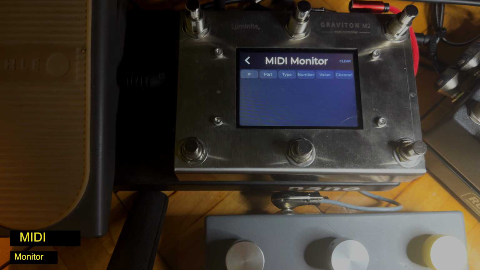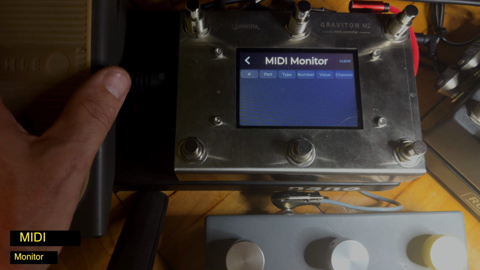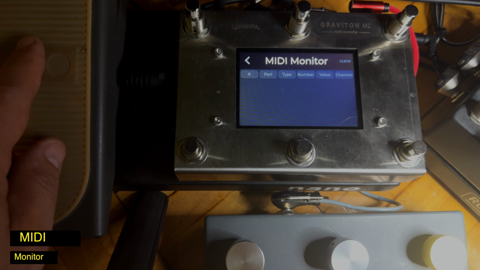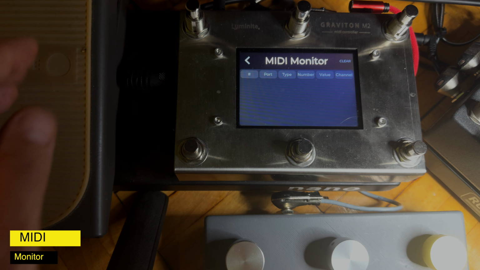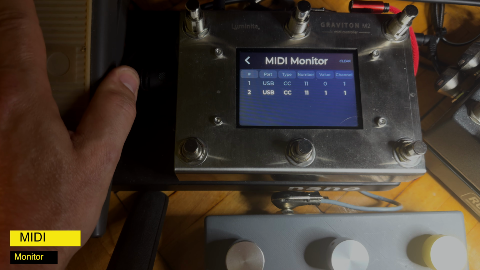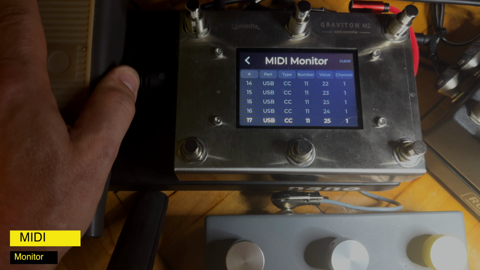And now, as you can see, when I move the expression pedal, which is connected to Graviton via USB, we get the real-time values displayed here.